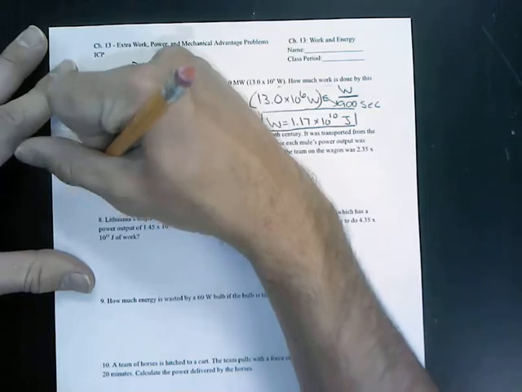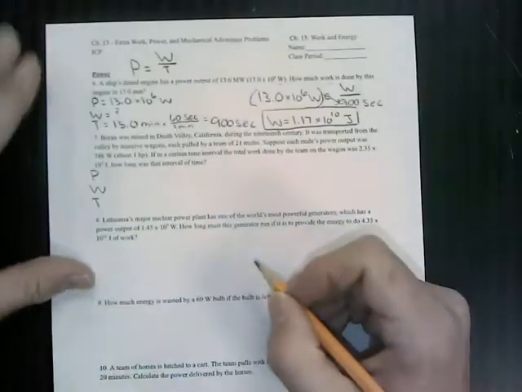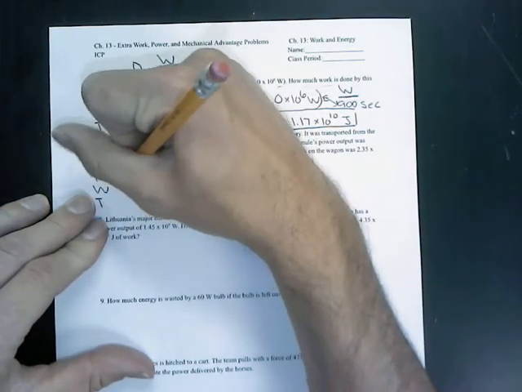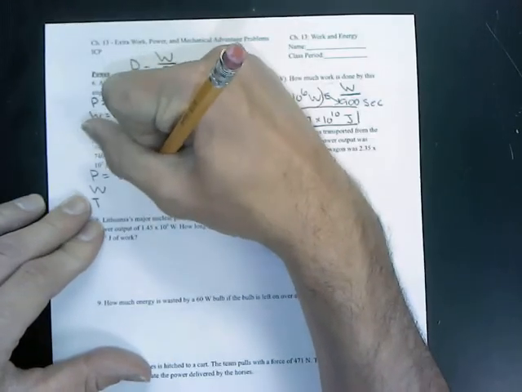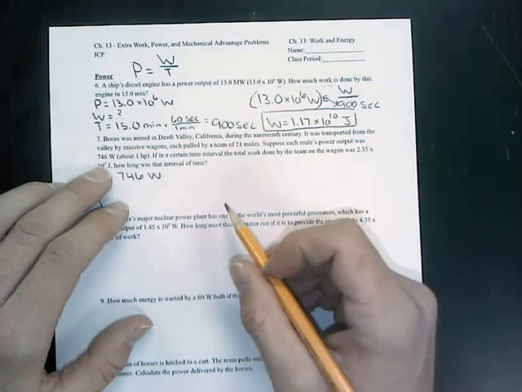Okay. All right, so we got a little bit of work to do here. Again, a little bit wordy of a problem, but our power output was 746 watts per 1 mule.